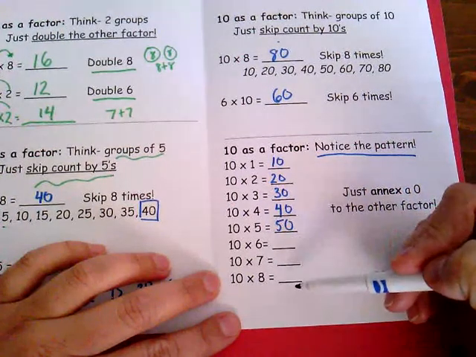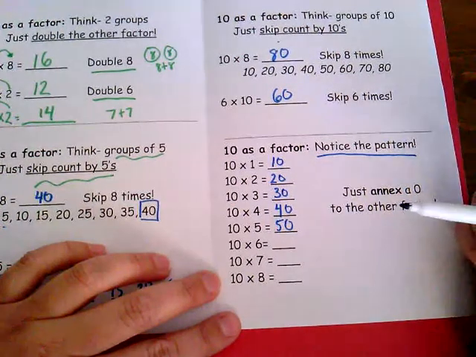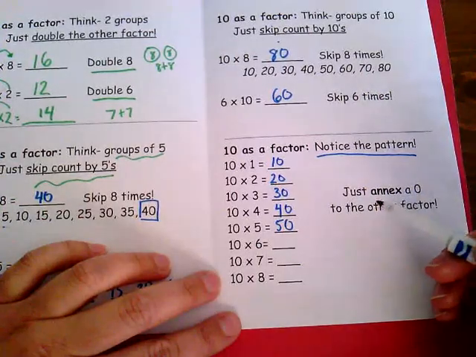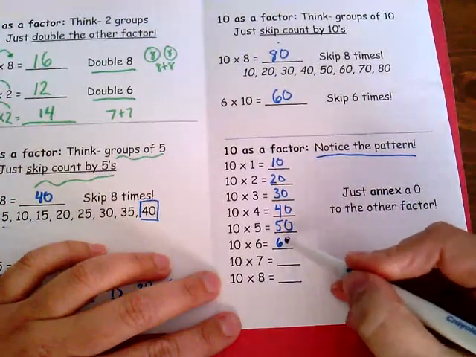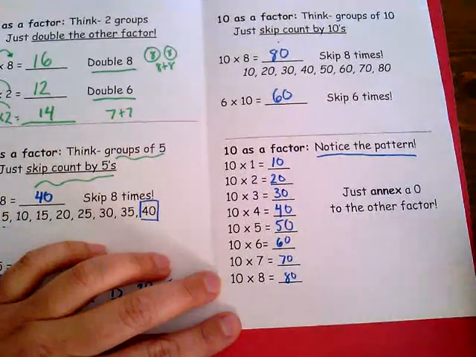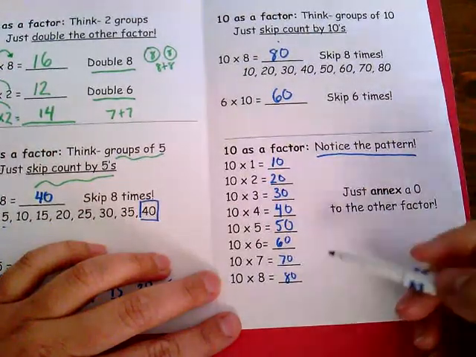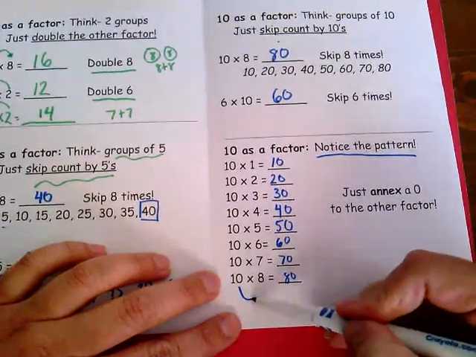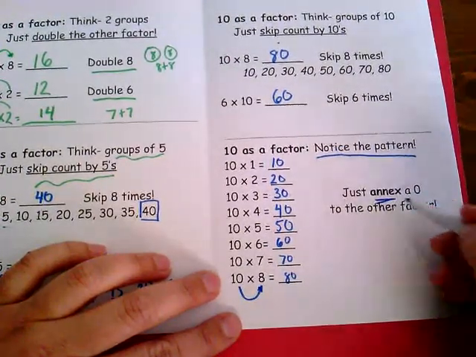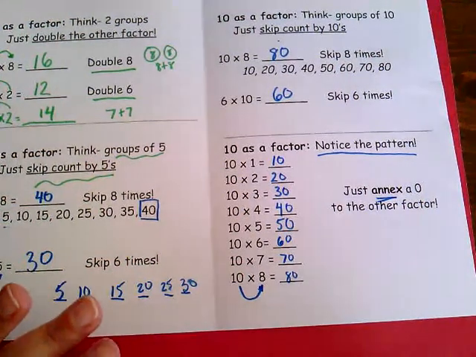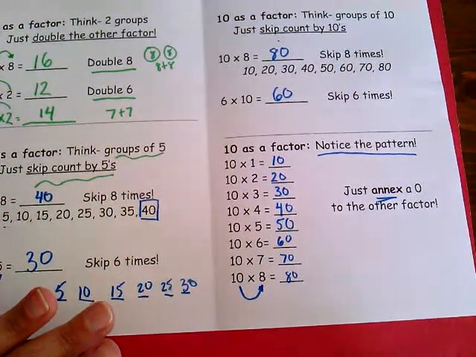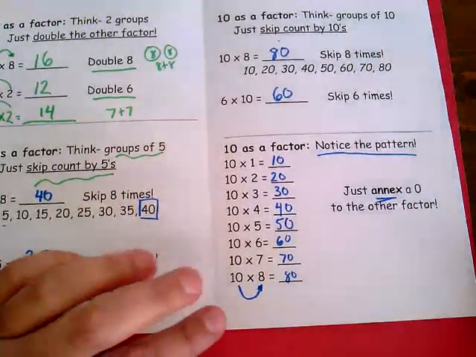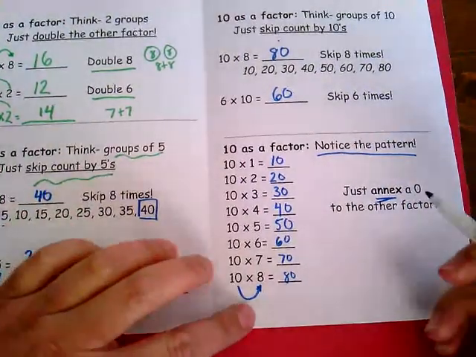Go ahead and see if you can figure out 10 times 6, 10 times 7, and 10 times 8. So if you've answered with a 60, 70, and an 80, you've got it. And what we can notice when we're multiplying by tens, no matter what we're multiplying by, we can just annex, which means stick on, a 0 to the other factor. And this is a really important pattern because I can then multiply 10 by any number, no matter how big.